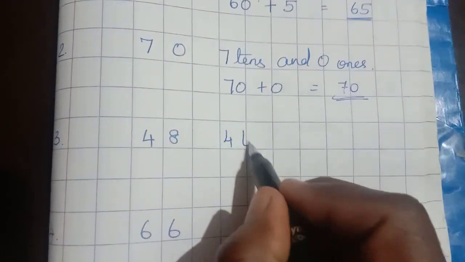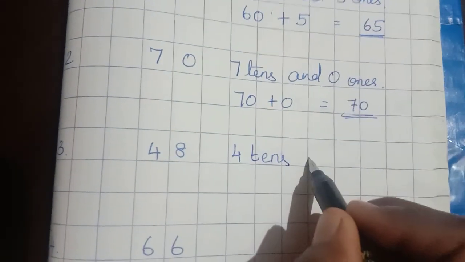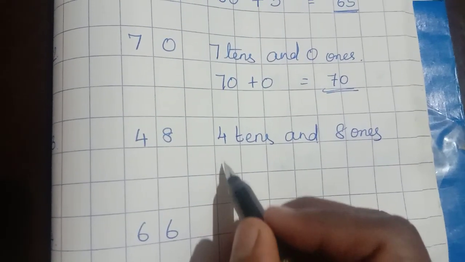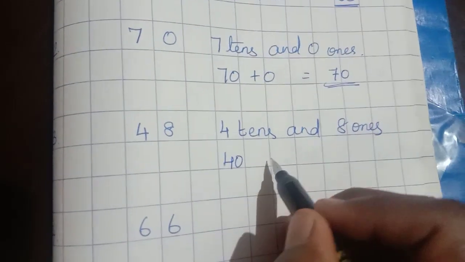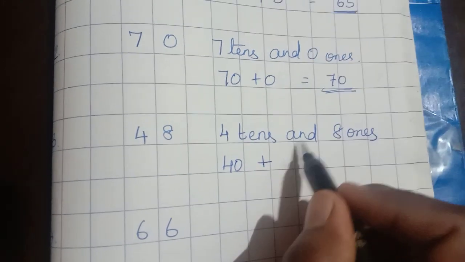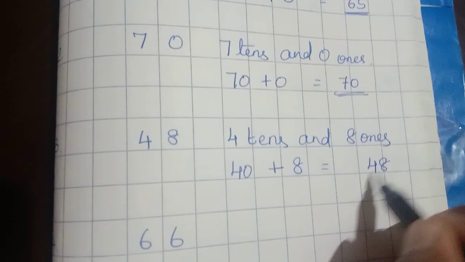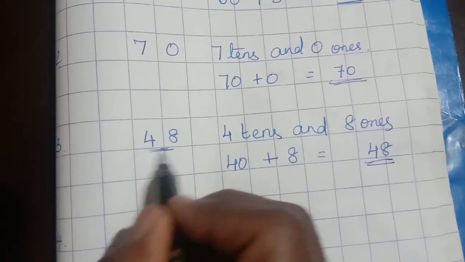4 tens and 8 ones. So 4 tens means what? 4 tens is 40 plus 8 ones, 8. If you add this, 48. It is coming near 48, no?